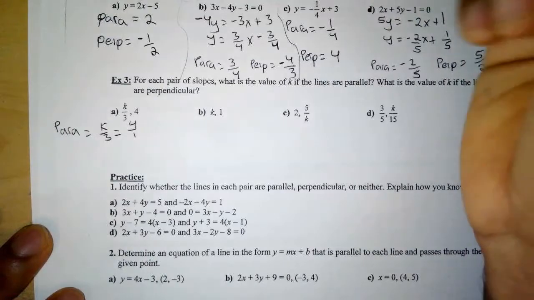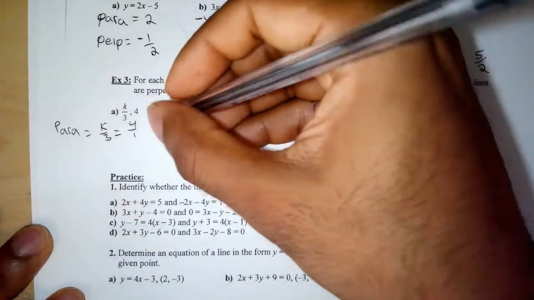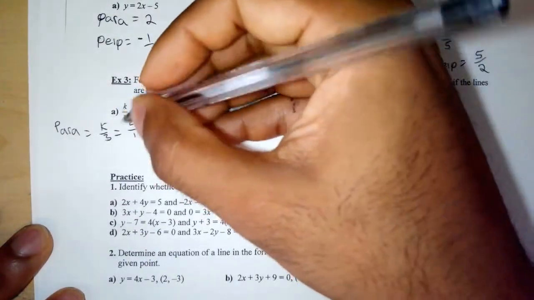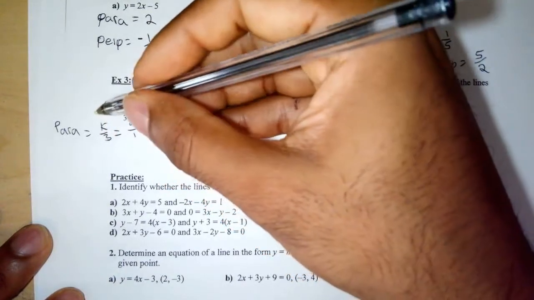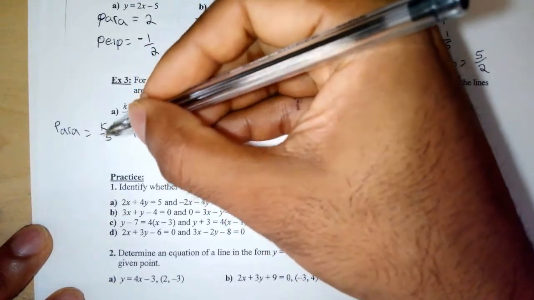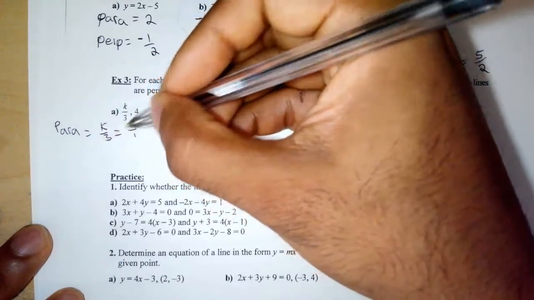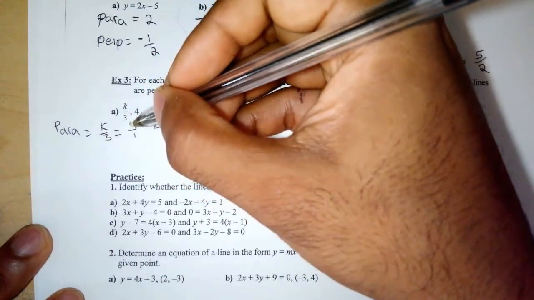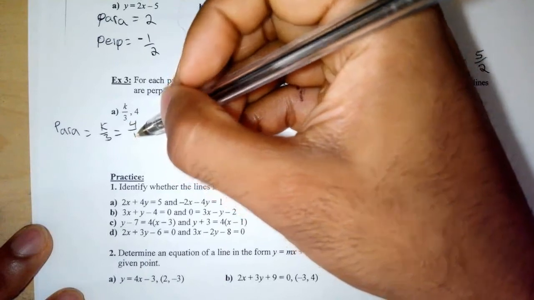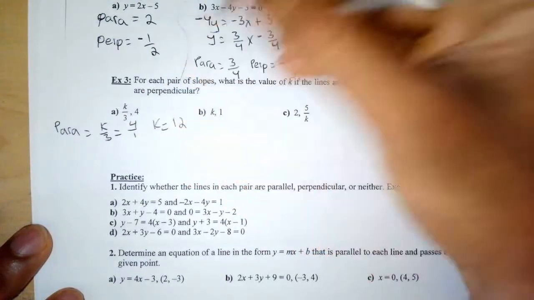So we have this ratio here. I just cross multiply and divide. When you have a ratio with 1 unknown and 3 knowns, you can just multiply across the knowns. So 3 times 4 is 12. 12 divided by 1 is just 12. So k is 12.